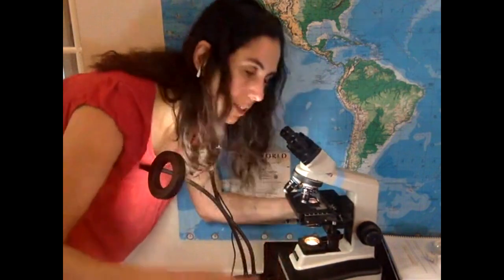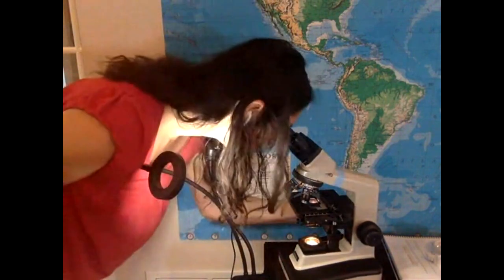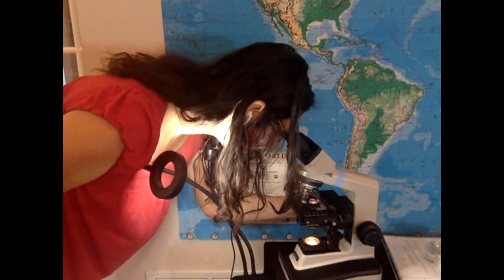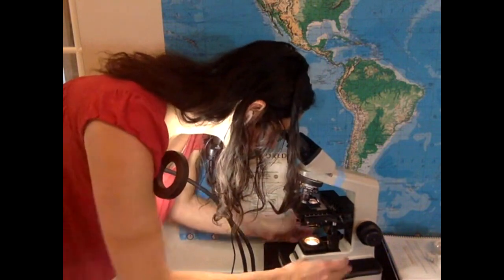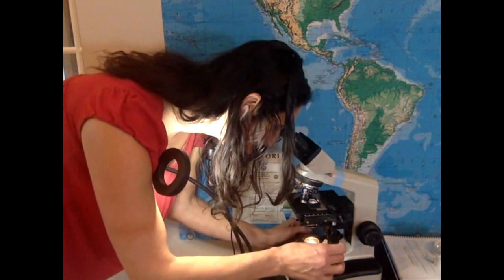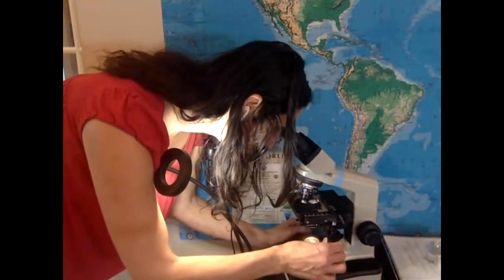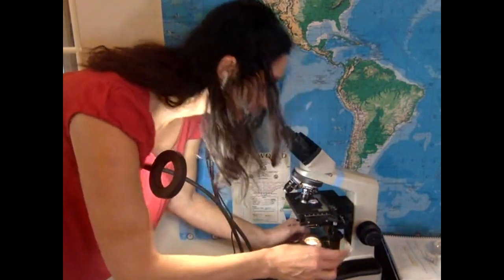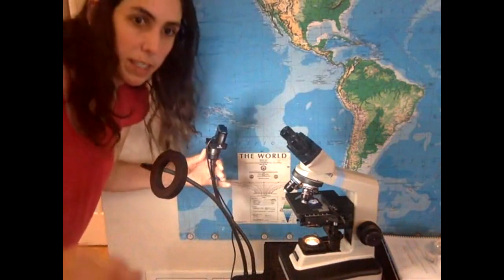Then you raise the stage all the way up and you lower. Oh, okay, I already saw something. And then I'm like, oh, is this on my slide? Then you move the translational controls and the stuff moves. Then you know, yeah, I am actually looking at my sample. So let me show you what I see.